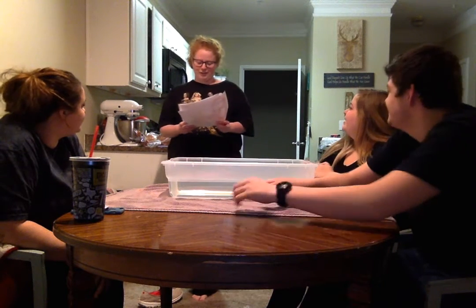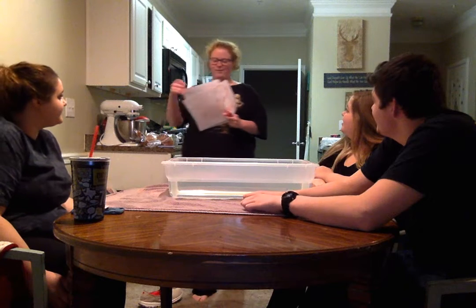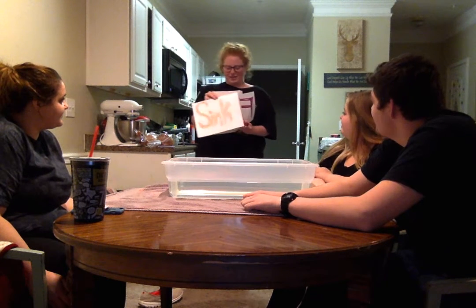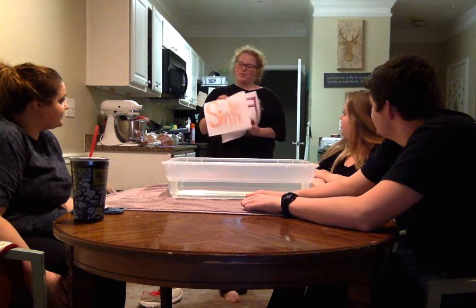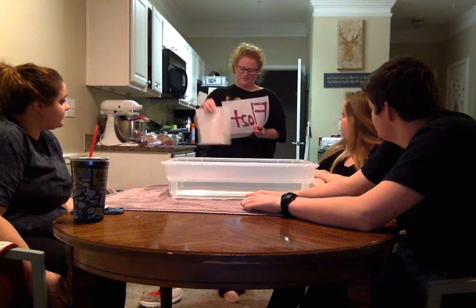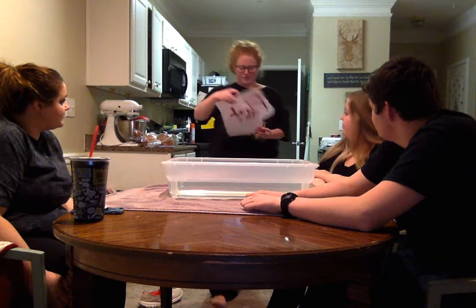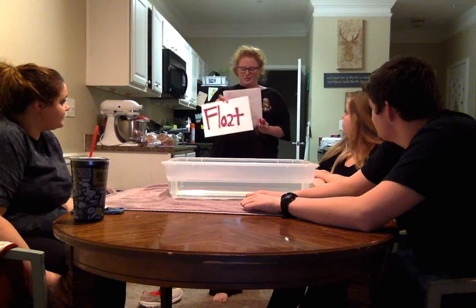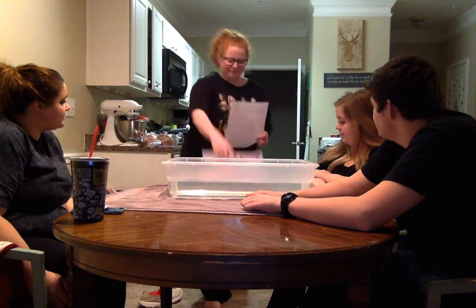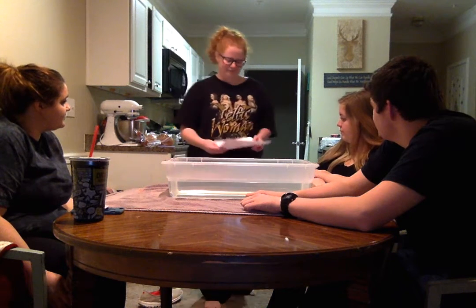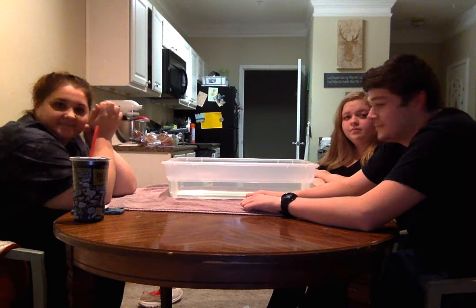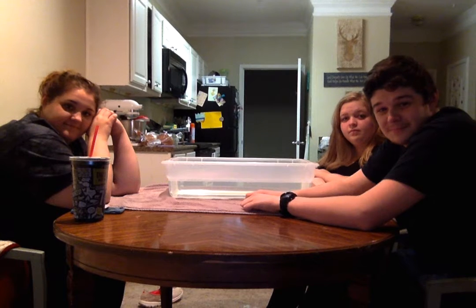Today we will be talking about objects that sink and float. Sink is the action of an object when it submerges underwater or any type of liquid. When an object floats is when it sits on top of water or liquid. We will now watch a video about sink or float.